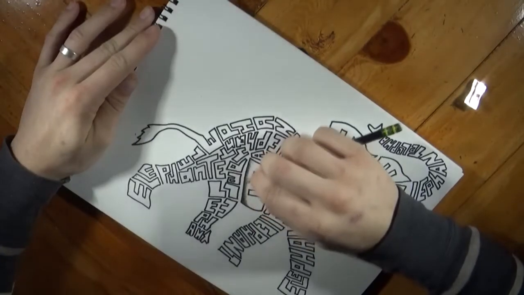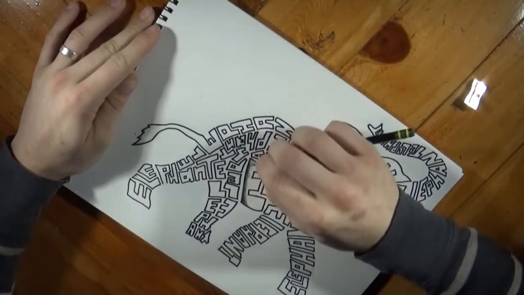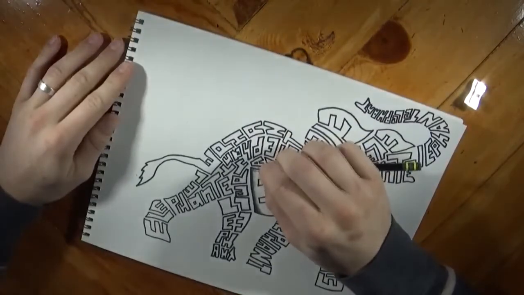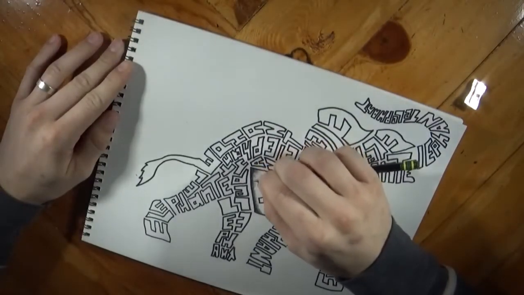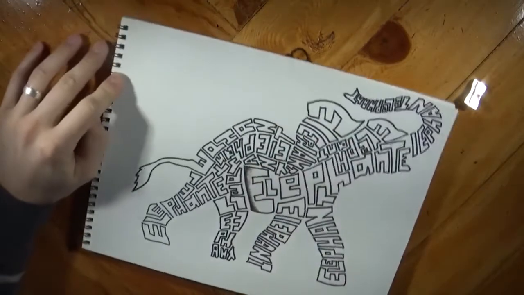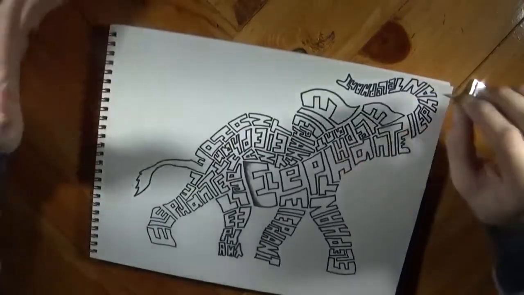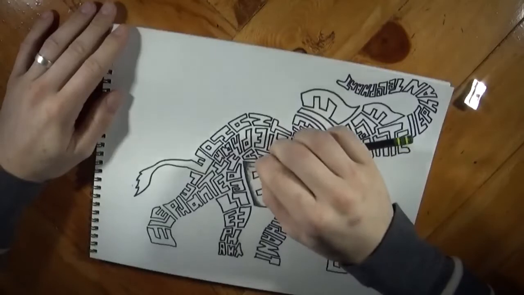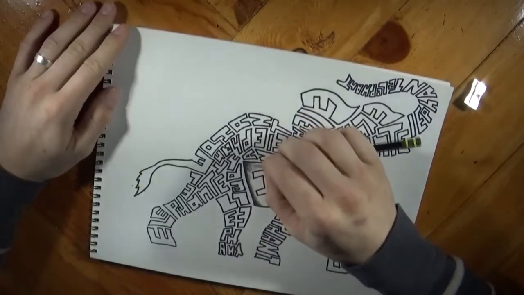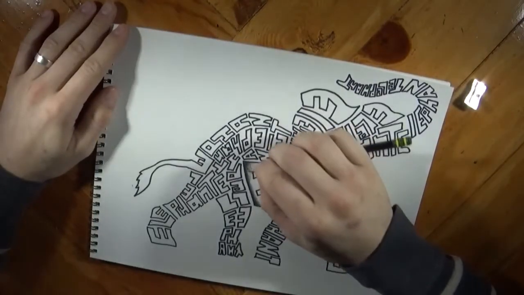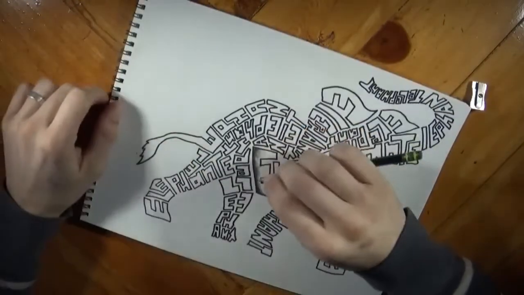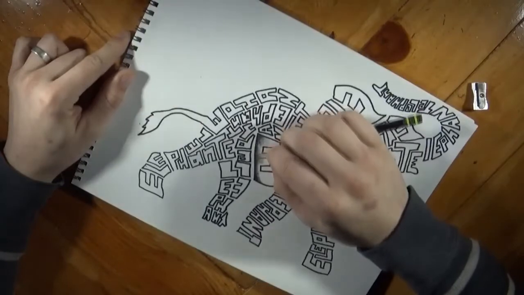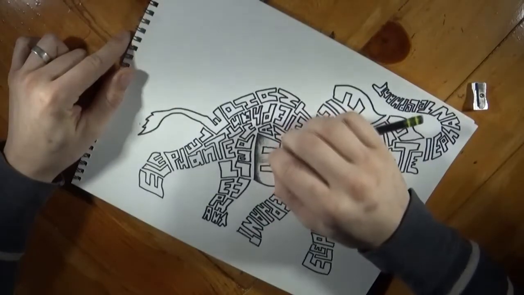Ideally in class we talk about trying to get 5 levels of shading. So you have a light, a medium light, a medium, a medium dark, and a dark. If you haven't shaded before, I'd just like you to try to get 3: light, medium, and dark. Here's my dark. Now I'm working on my medium, so I'm pushing just a little bit lighter.